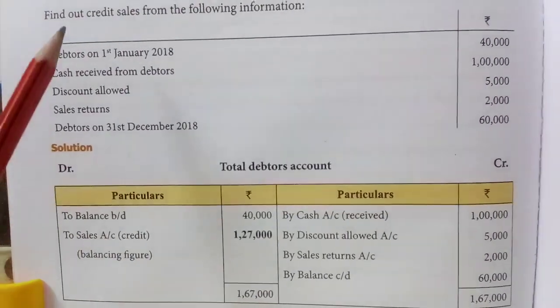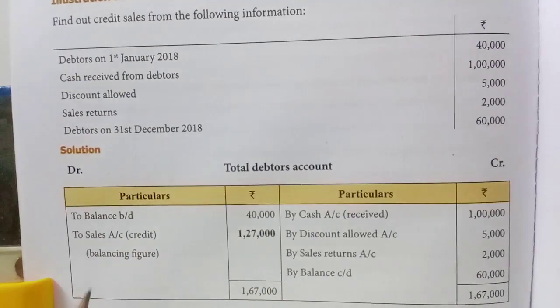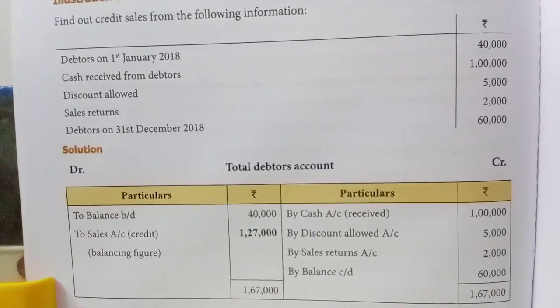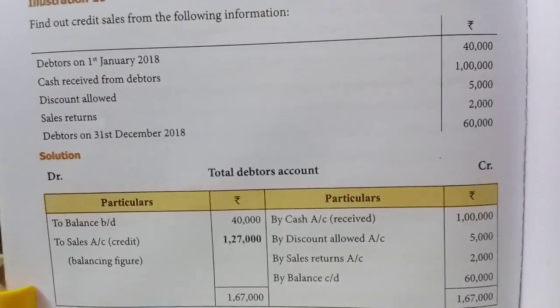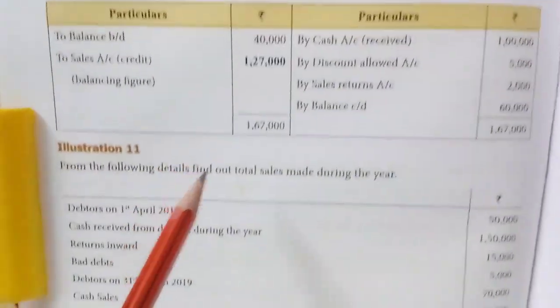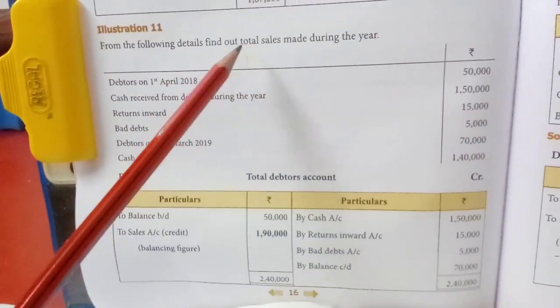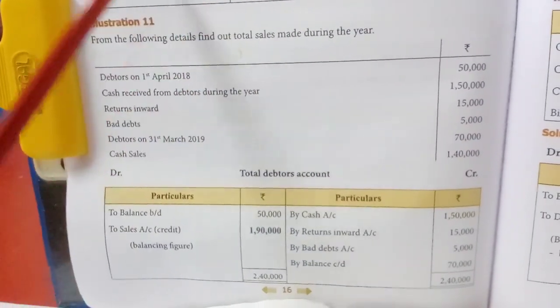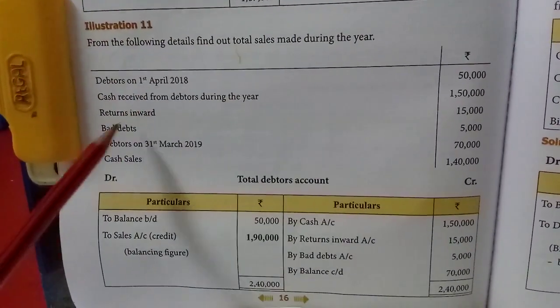In the same way you have to do exercise 10, the same method. Now I will explain the 11th illustration. Here they have asked you to calculate the total sales. In the same manner, you have to prepare the total debtors account and we will get the credit sales. They have given cash sales.